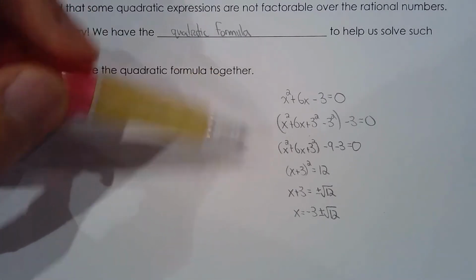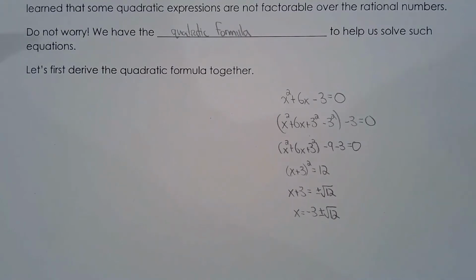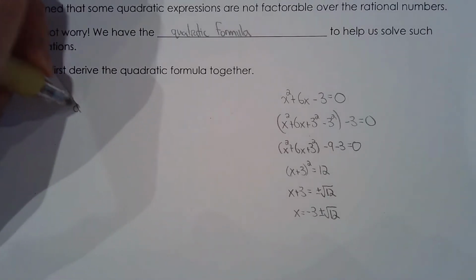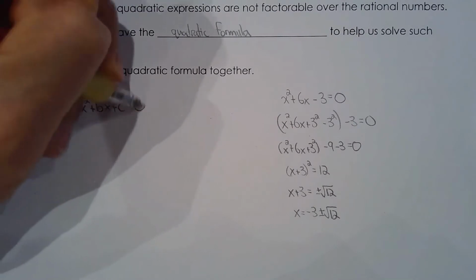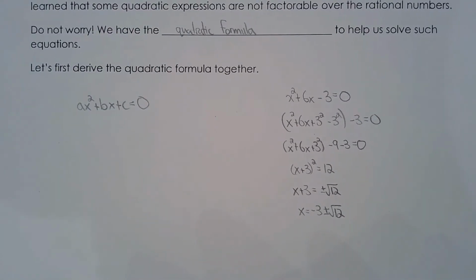So people looked at this and said, you know what? We know that we can always solve a quadratic equation by completing the square. So now we're going to take that idea and generate a more efficient method, because I don't want to complete the square every single time. So we're going to generate a little shortcut. In order for us to generate the shortcut, instead of using numbers, we're just going to stick with letters. ax squared plus bx plus c equals 0. All right, so I'm going to solve it by completing the square.